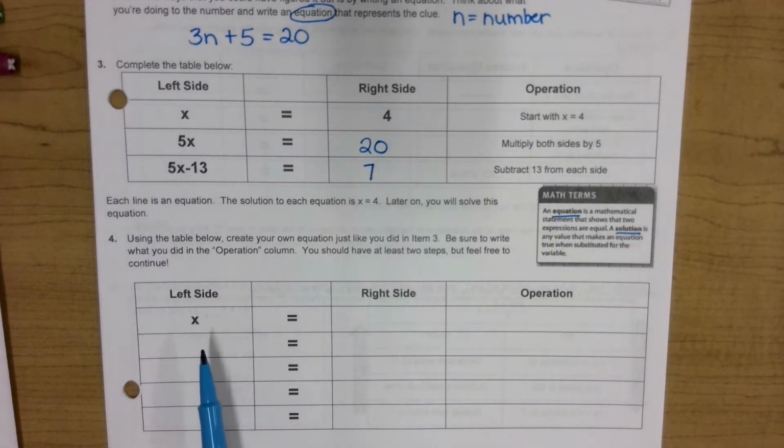All right. You should have already created your own equation just like you did in item 3 up here. So obviously yours should not look like mine, and if it does, that is really crazy. But I don't want you to think yours is wrong if you don't have the same. Remember, it's create your own. So kind of just use mine to check to make sure you were along these lines.